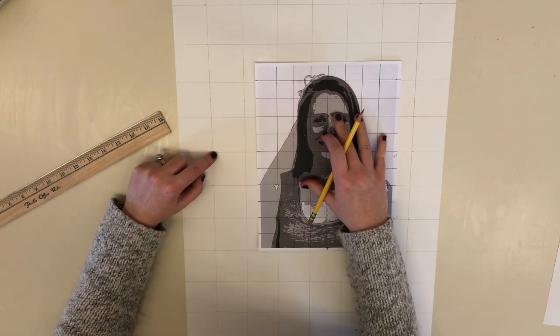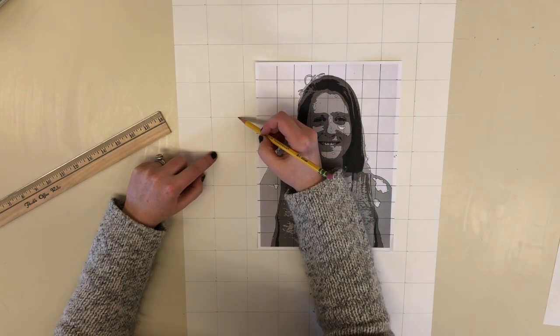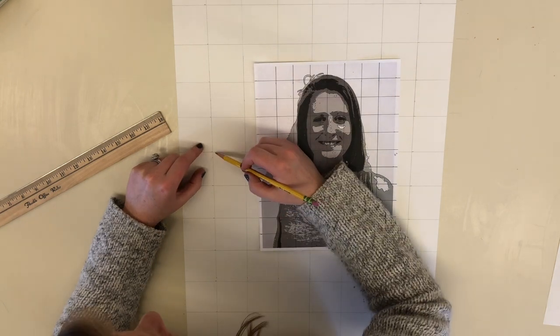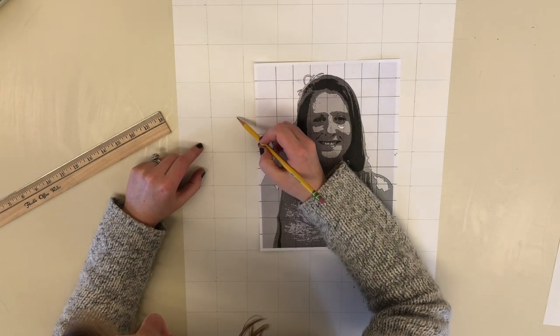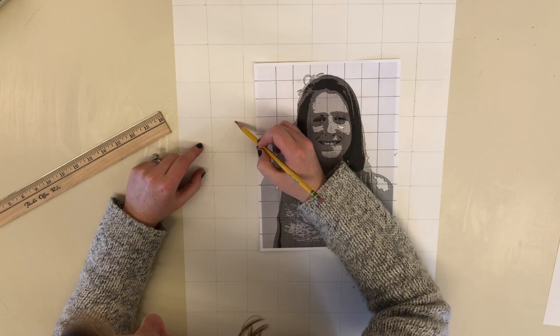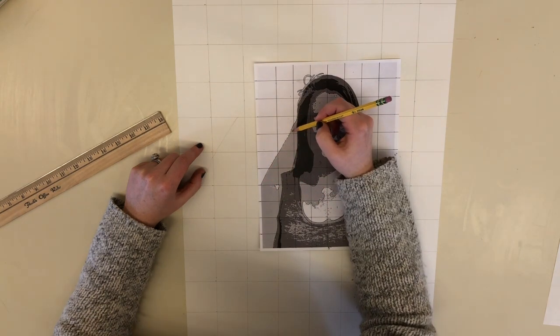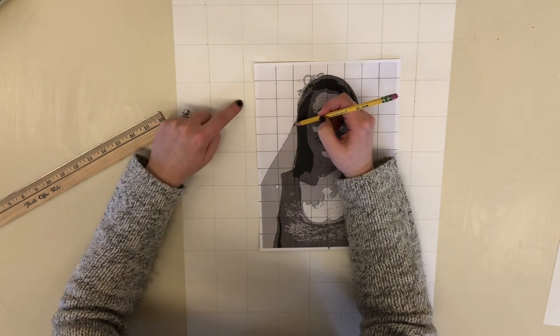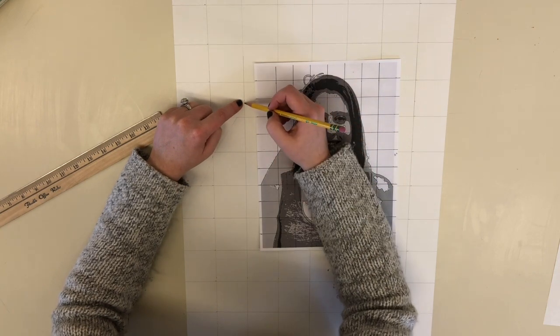From there, I just look at the relationship between the line of the value to the grid in order to figure out where each line goes to create an overall shape. This is super important because without using the grid, your proportions will be off. You have to trust the grid.